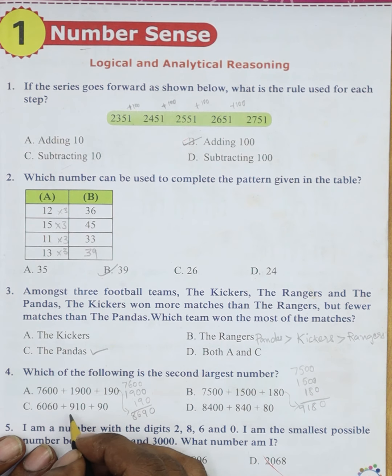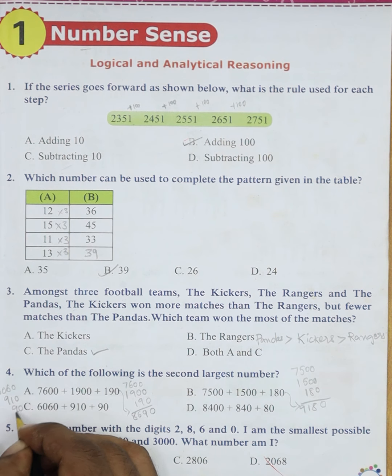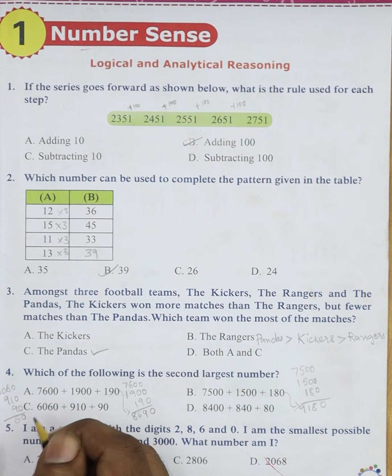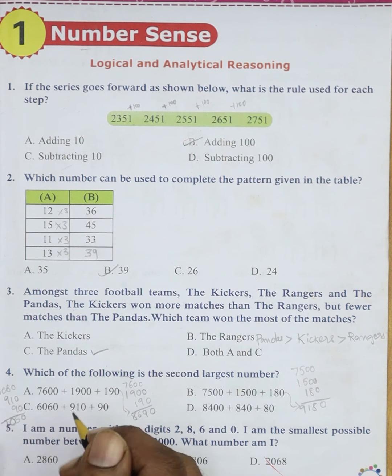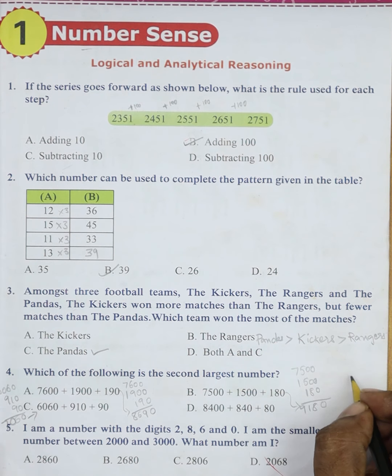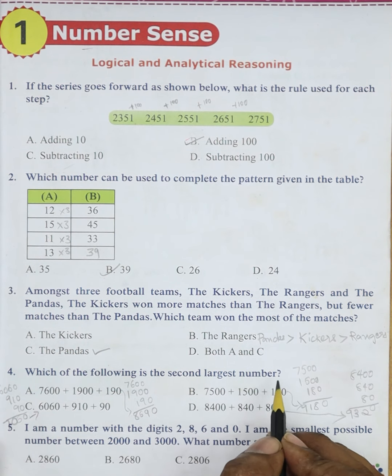And 6,660 plus 910 and 90 is 7660. And for D, 8,400, 840 and 80 is 9320 for D. So the answer for which of the following is the second largest number?